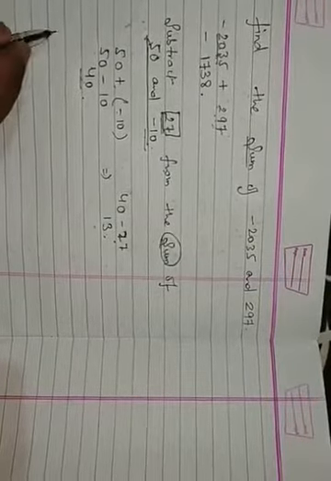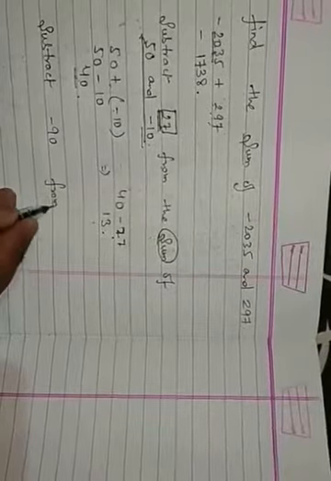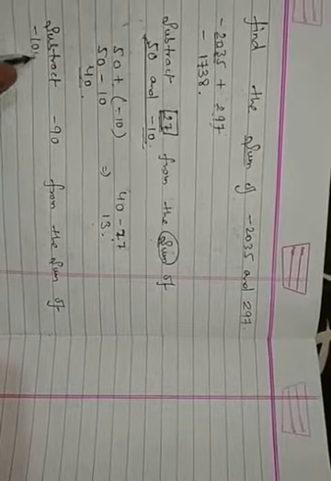Okay. We will solve one more question regarding this type. Subtract minus 90 from the sum of minus 100 and minus 50. The same thing will be done here.